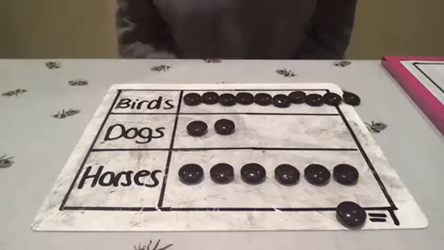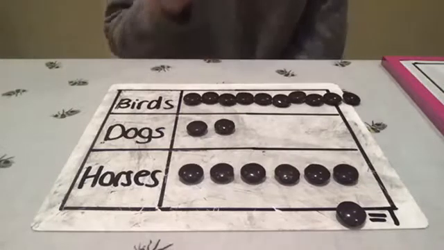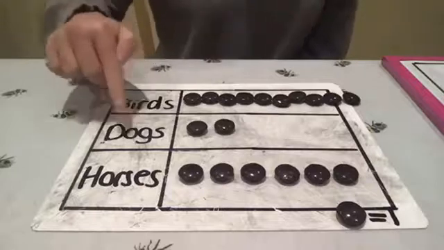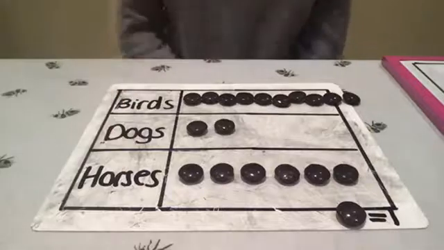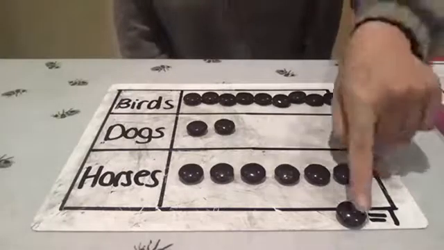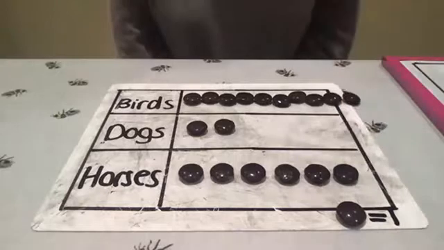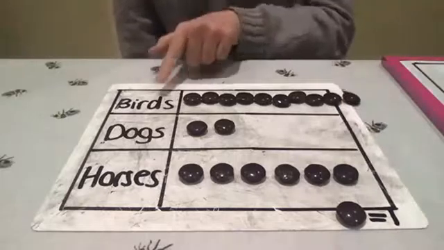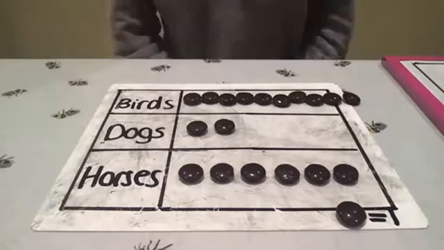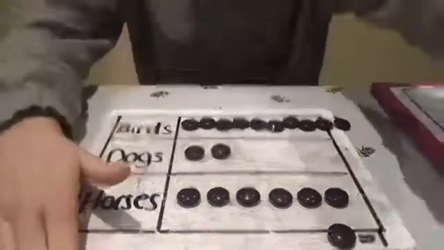If you'd like to do more than 1 pictogram, that would be absolutely excellent. But as long as you create one with 4 objects that you see, that would be brilliant. And remember, 1 object represents 1 of the things in your pictogram. Okay, well, brilliant. I hope you've had fun learning all about pictograms here too, and I'm looking forward to learning even more about pictograms in our next lesson.